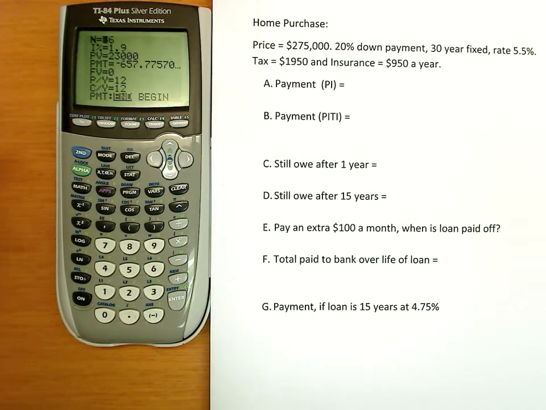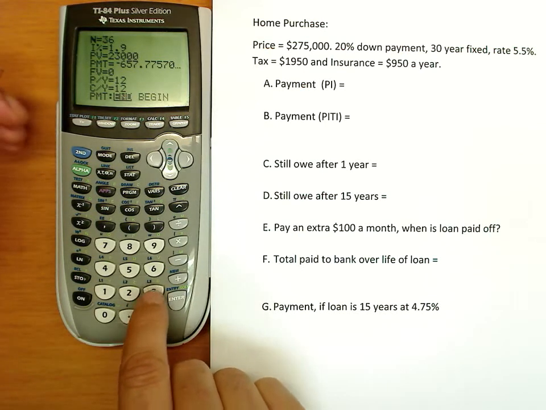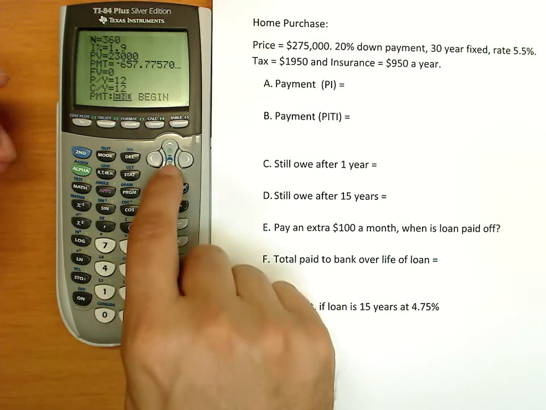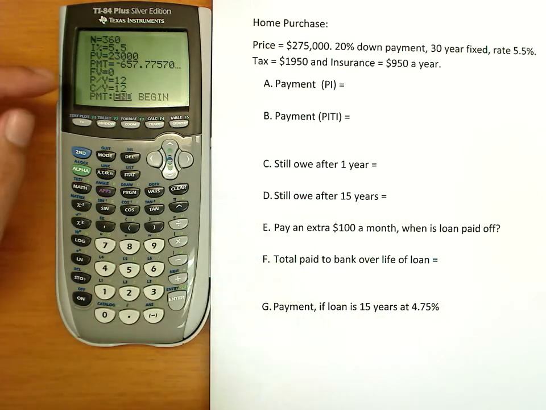First thing we need to find is the payment, so we're going to put in all the pieces. N is the number of periods in the problem, so that's 30 years times 12 months for 360. Interest rate, 5.5. We enter it just as a number in the TI-83. We don't turn it into a decimal.